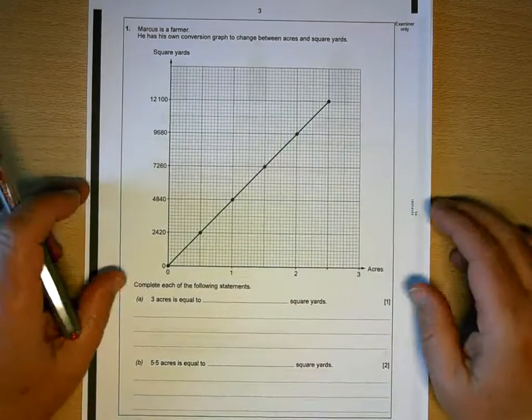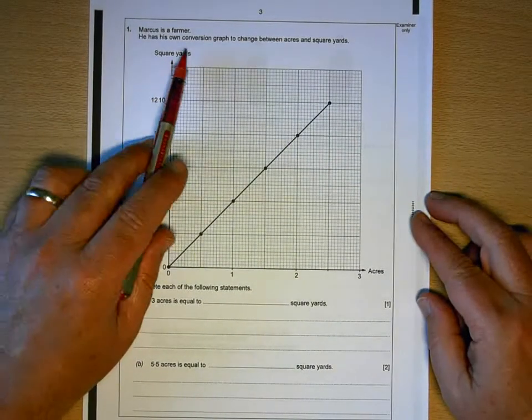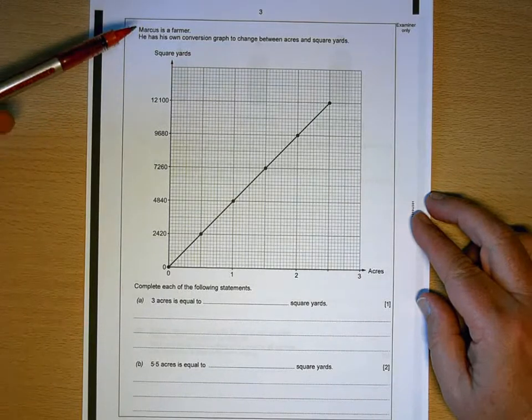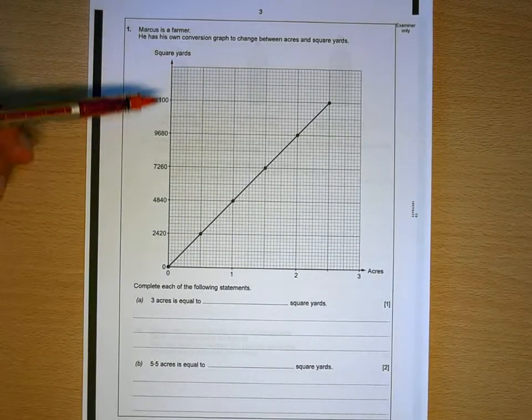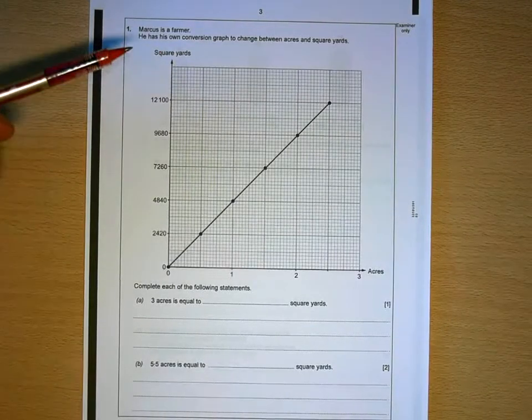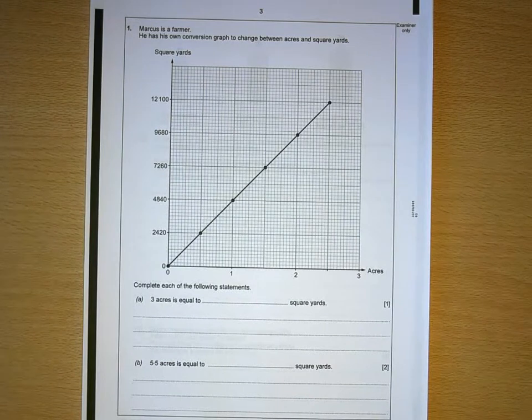So, question 1. Marcus is a farmer. He has his own conversion graph to change between acres and square yards. So both of those are units of area. Square yards would be an imperial measure and acres would be a metric measure.